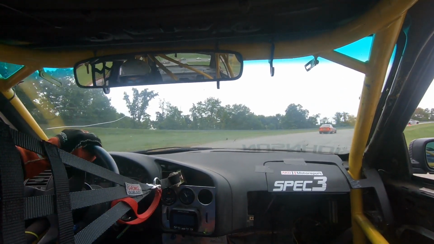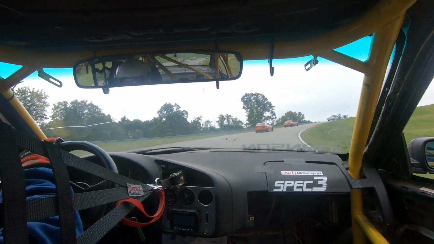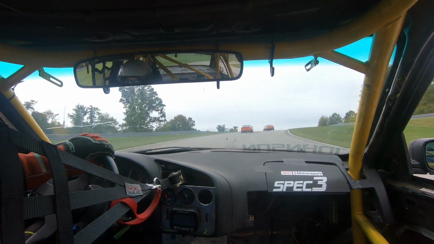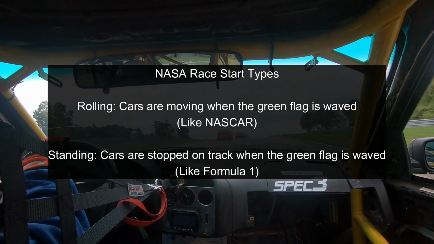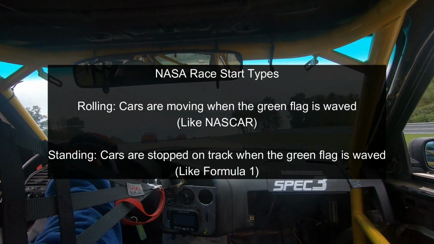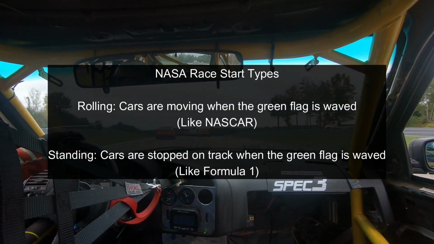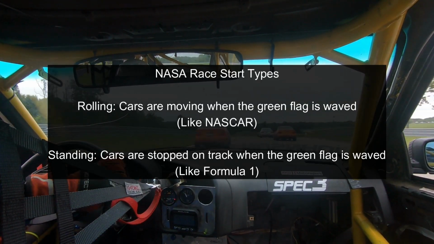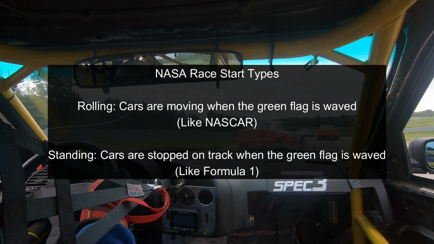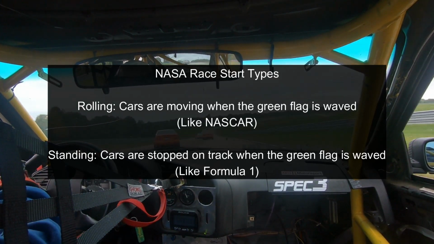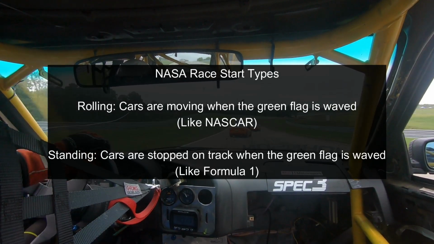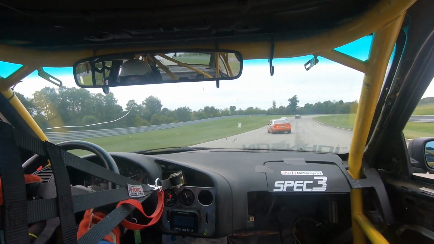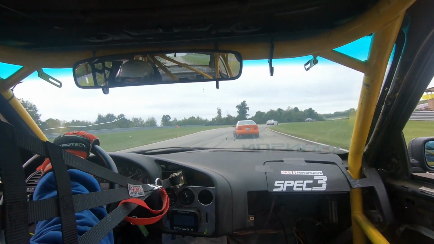So once you get racing with NASA, there's going to be two different types of starts that you do to begin the race. In a lot of classes, you only ever do a rolling start. However, in Spec 3, we prefer to do a standing start. So depending on what region, what track, car count, weather conditions, and other factors, we'll either do a standing start preferred or a rolling start if it's required.